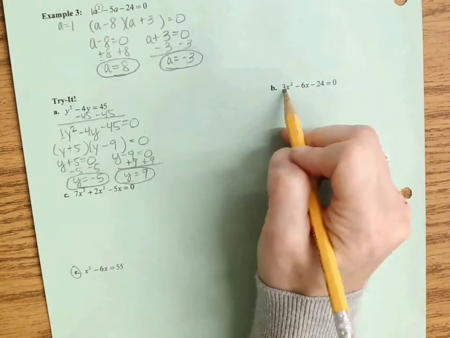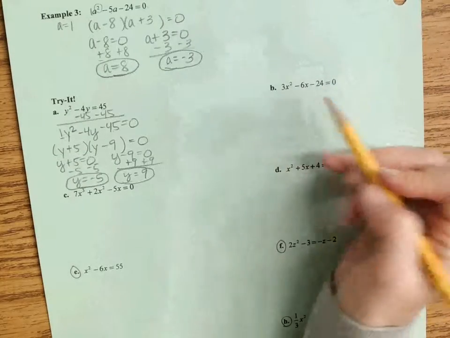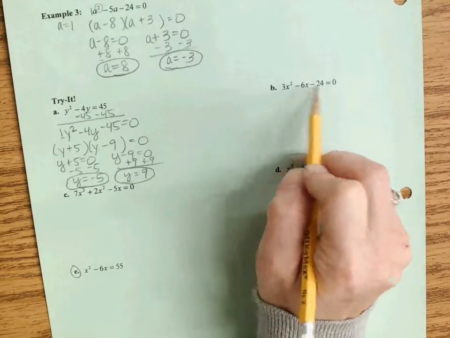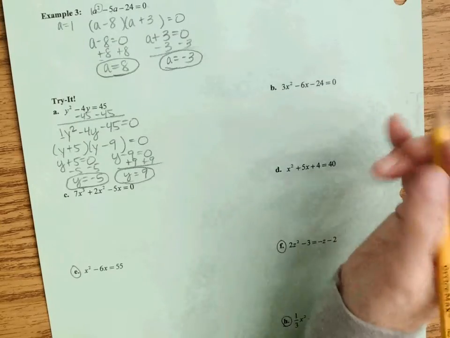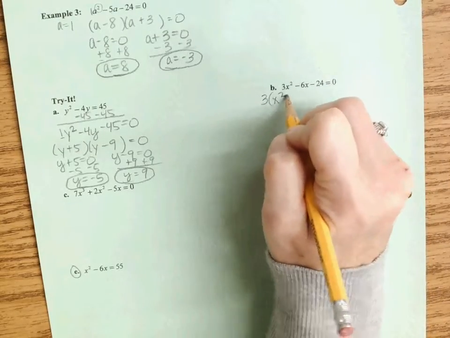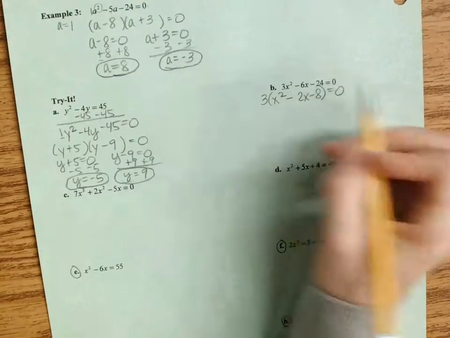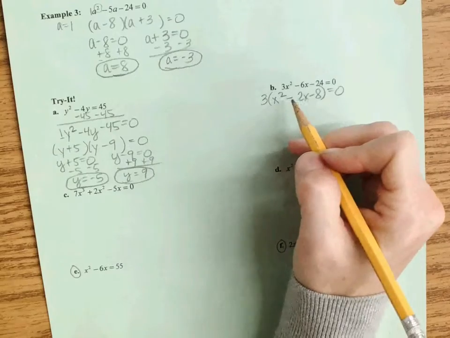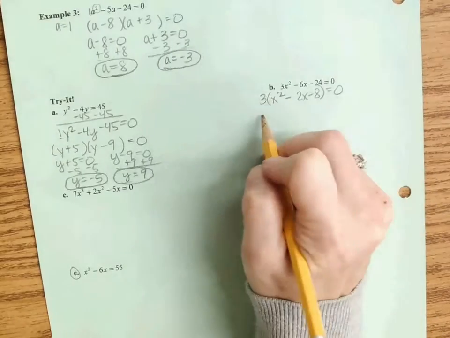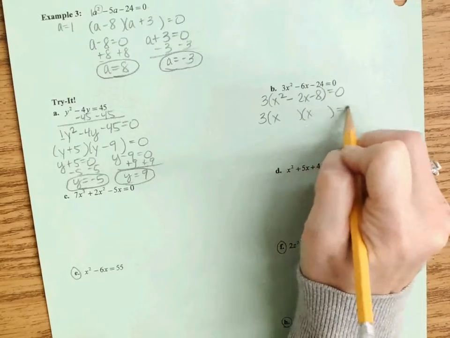Okay, B. So for B, we set it equal to 0, but I remember from last unit, we have to check for GCF, and there is a GCF. So let's go ahead and factor out a 3 first. Now I have x squared minus 2x minus 8 equal to 0. Then I'm going to factor. I'm going to drop down that 3, and I know I'm going to have 2 binomials.